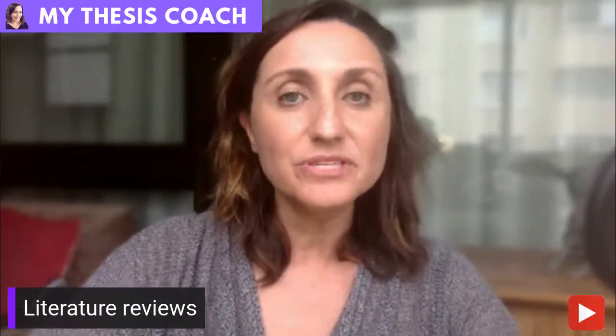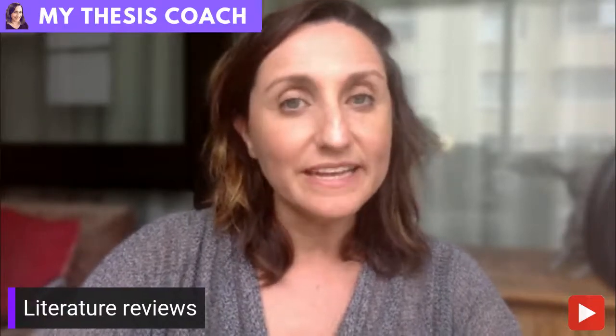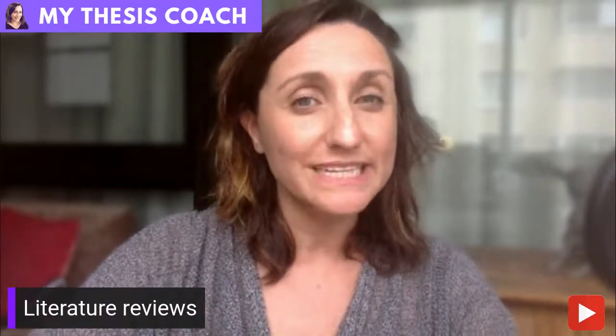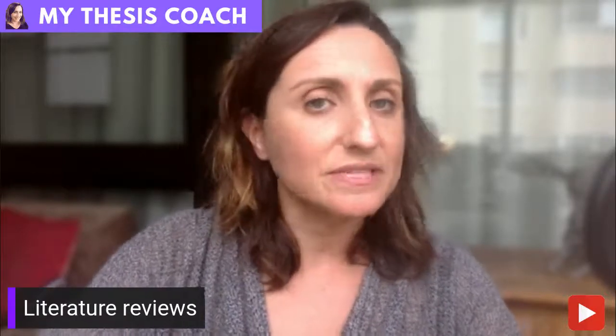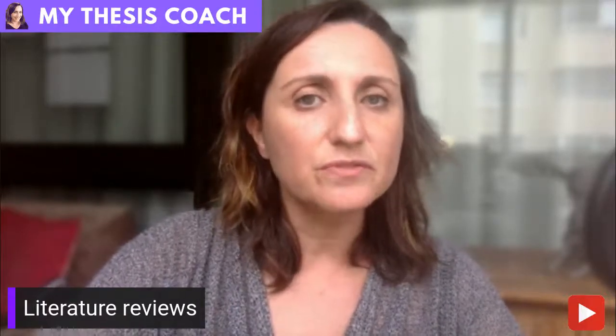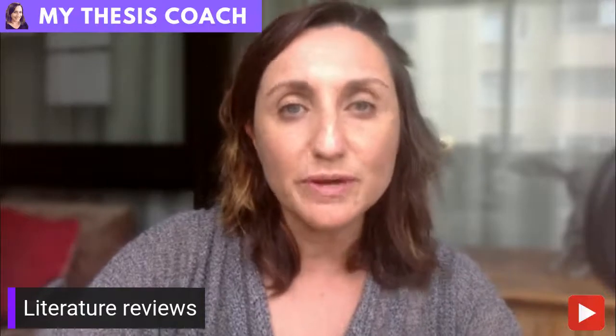The literature review is the second chapter in your thesis. I find that if someone is trying to work out what needs to go in a literature review, it helps to think about where it appears within the document. It comes after the introduction, so you've already given the reader an overview of your topic, some of the background, some of the context, and exactly what you plan to look at. That's already happened in the intro.